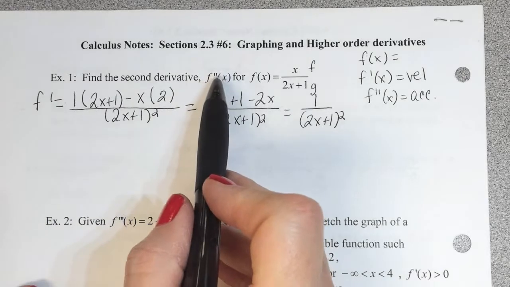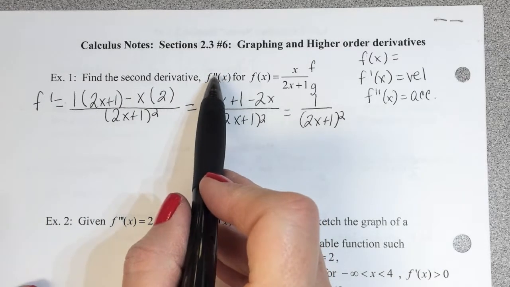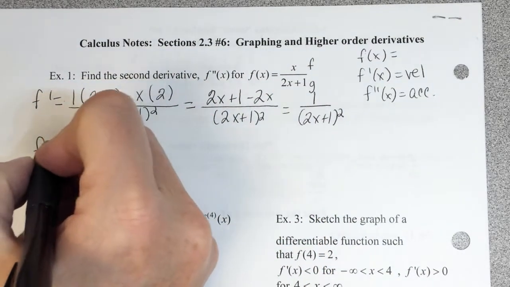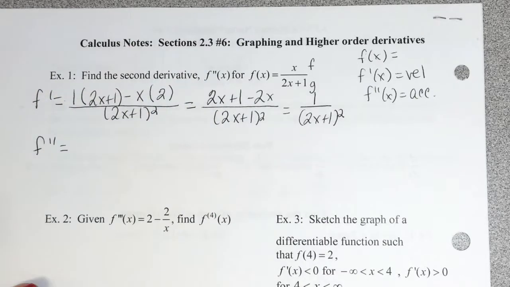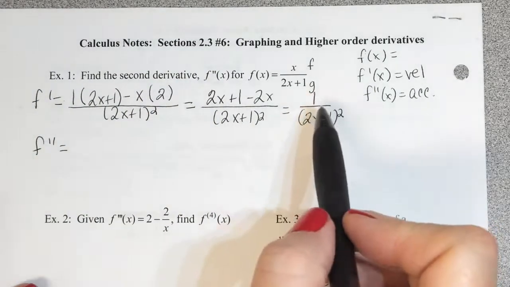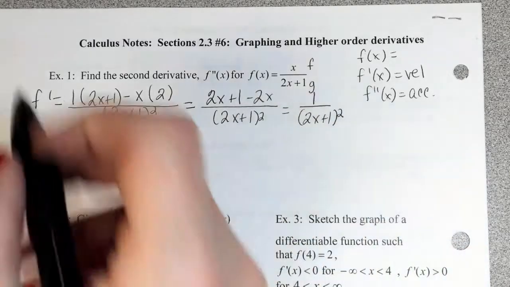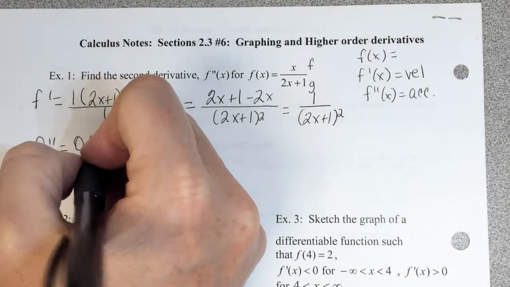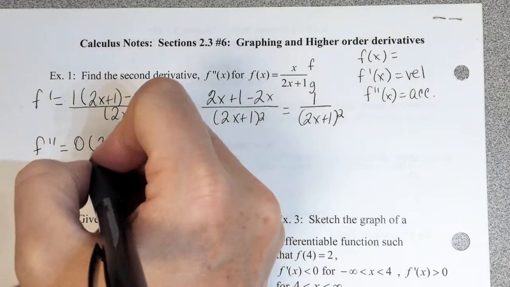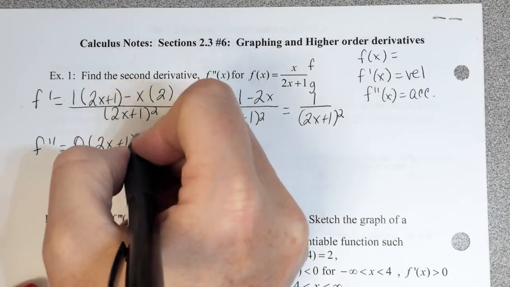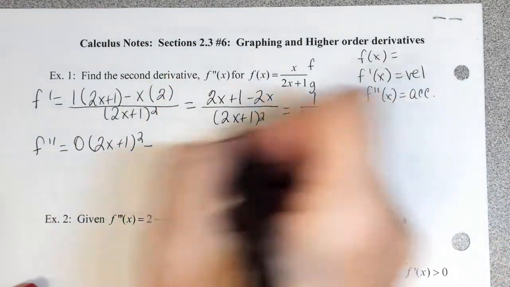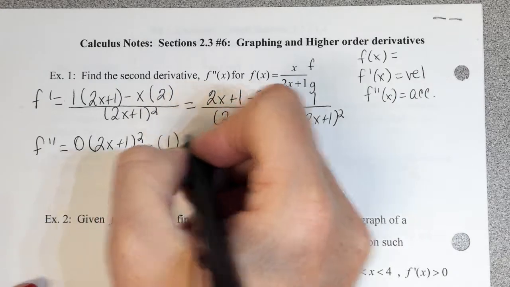We have to find the second derivative. That's what this means right here with the 2 primes. So here's now my f and here's my g. So I have to do f prime, which is 0, times g, minus f, which is 1, times g prime.